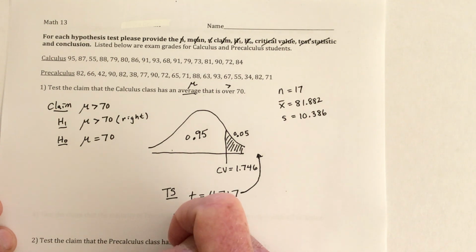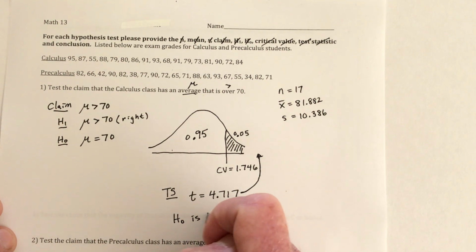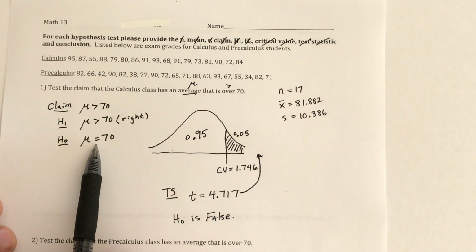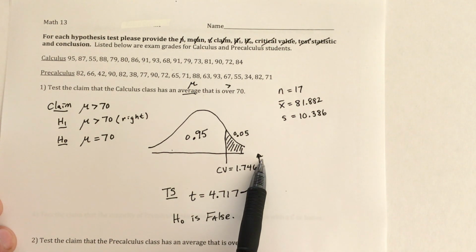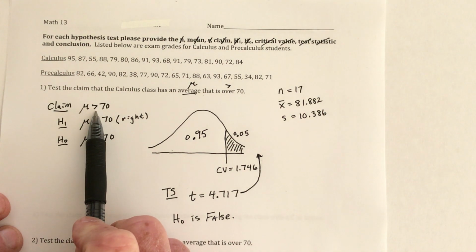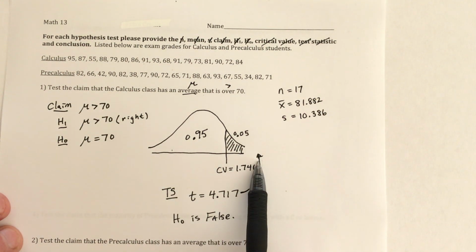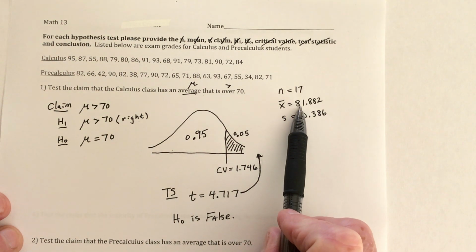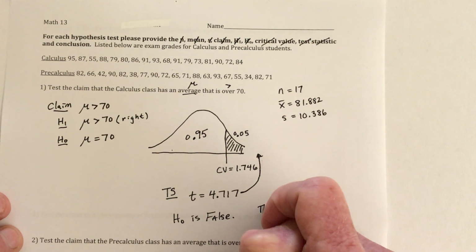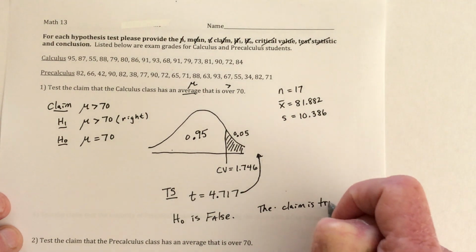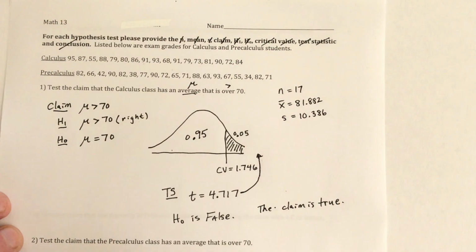So technically you then say the H sub 0 is false, which means, is the class going to equal a 70? No. They're going way over to the right, which is actually much better. So the claim is that they were going to, on average, do better than 70. This is going to the right, which means this is correct. And as you can see here, yes, they're doing better than 70. So then the claim is true. And then I'm done with the conclusion, and I'm done with number 1.